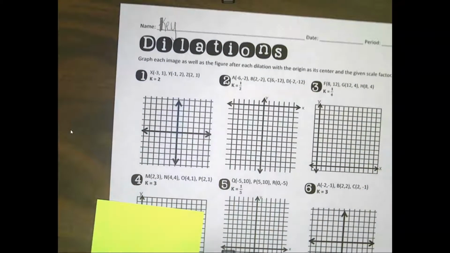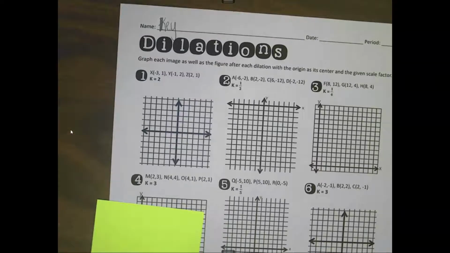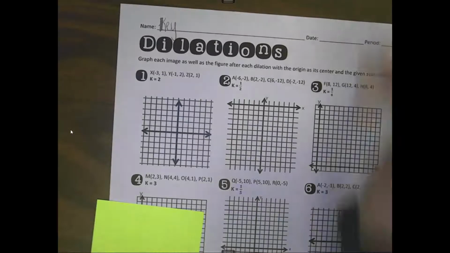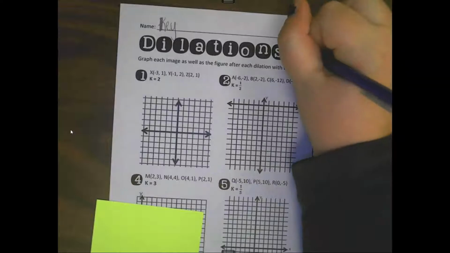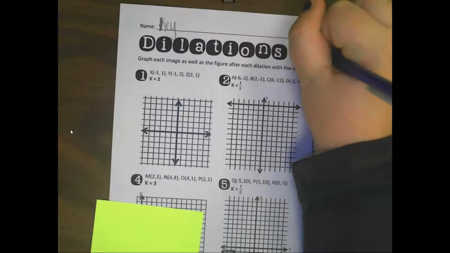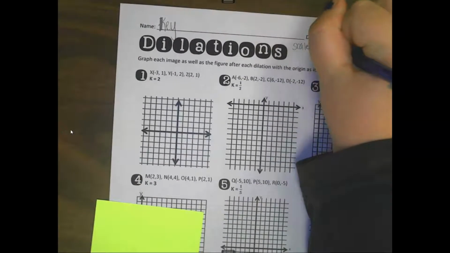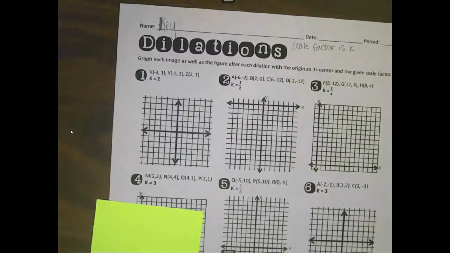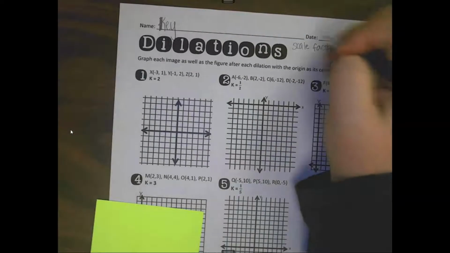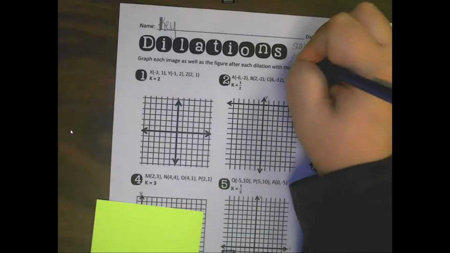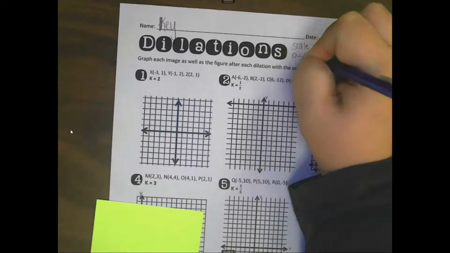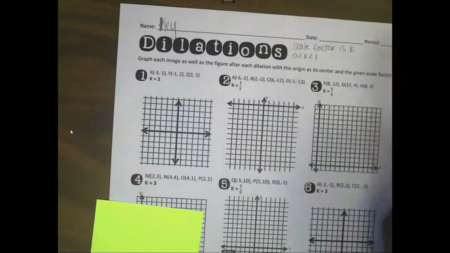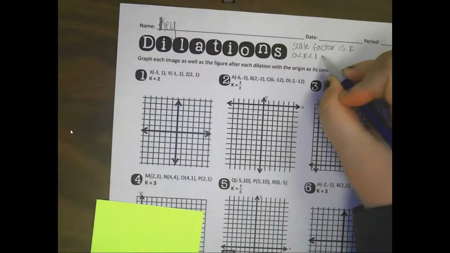We're going to look at dilations. A couple things we're going to remember about dilations is dilations enlarge or reduce. My scale factor is K, the letter K. If my scale factor is between 0 and 1, it's going to reduce.